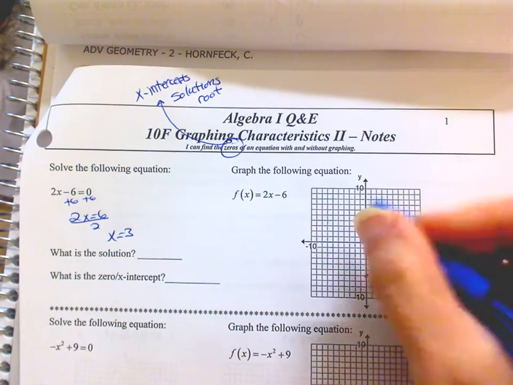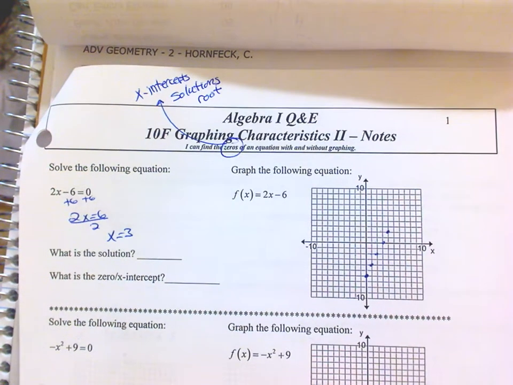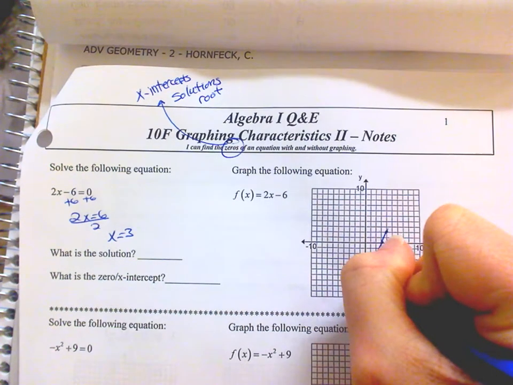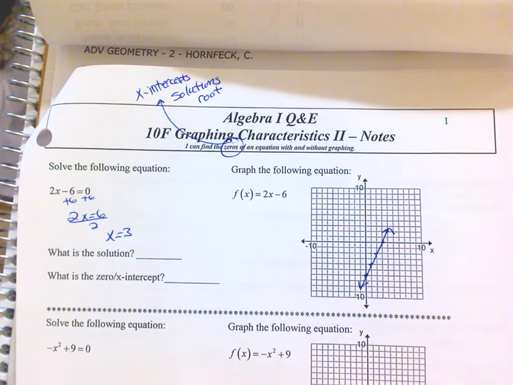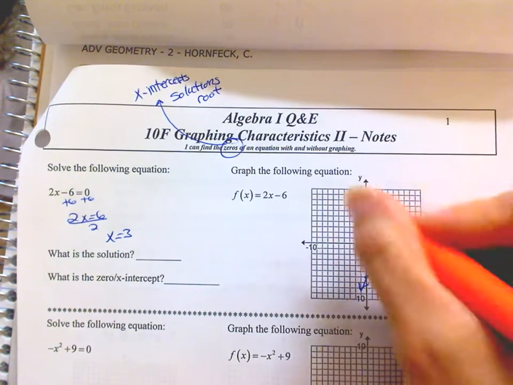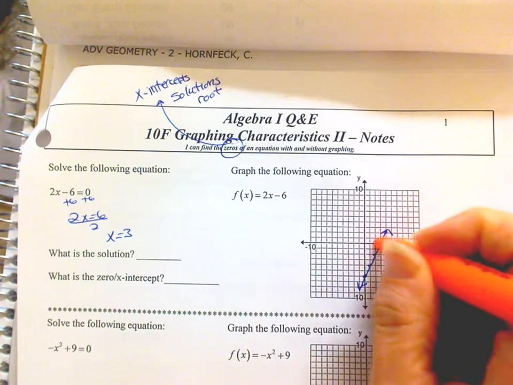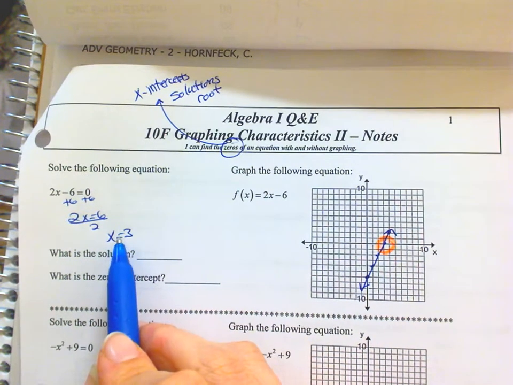When you go to make your graphs today, you need to make sure that your lines, V's, parabolas, whatever they are, they need to be long enough so that they cross the x-axis. That's the big deal that we're looking for today. So on this particular one, you're looking for the x-intercept. Right there it is. And hopefully it matches this answer, 3.